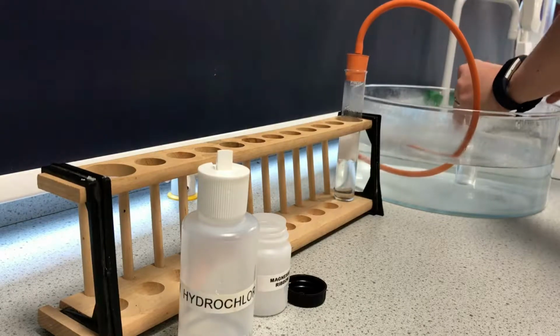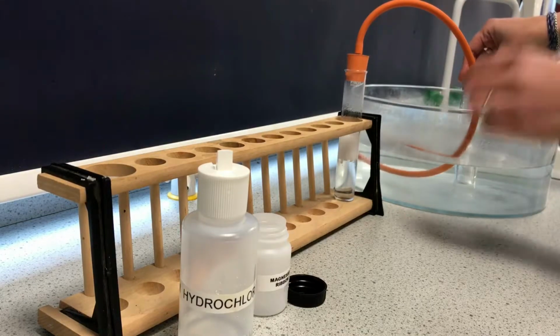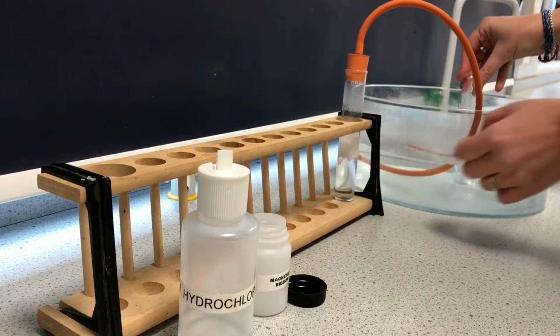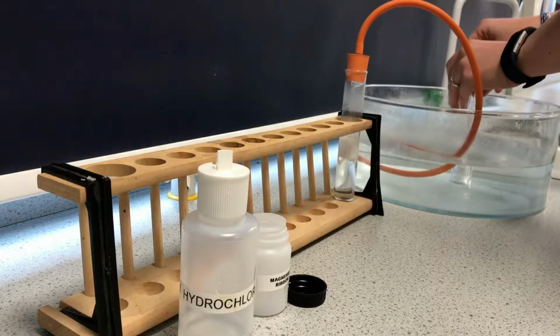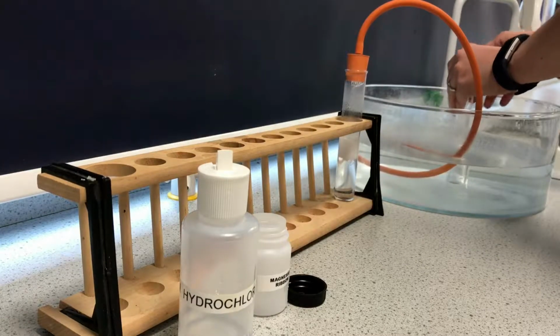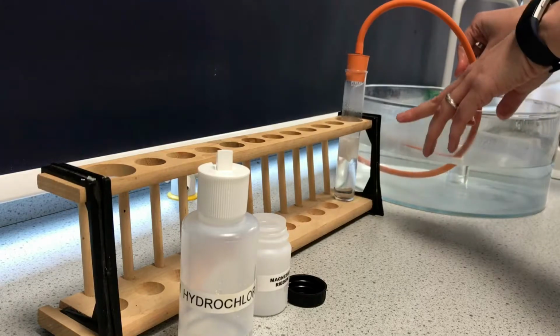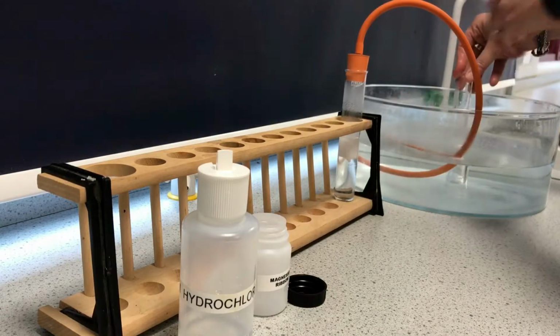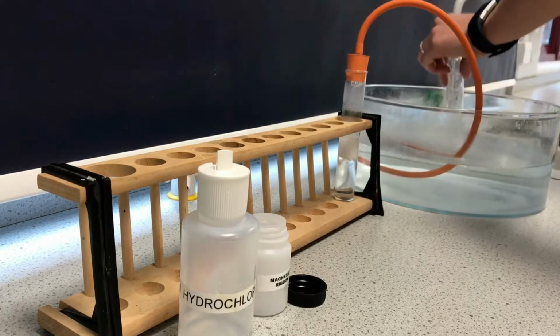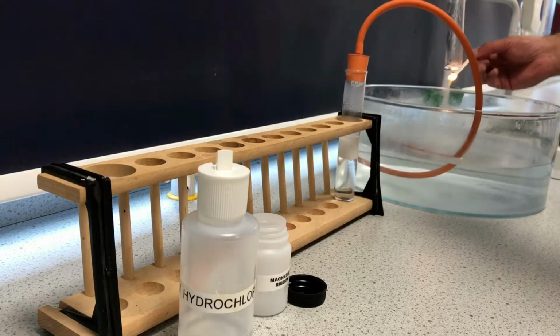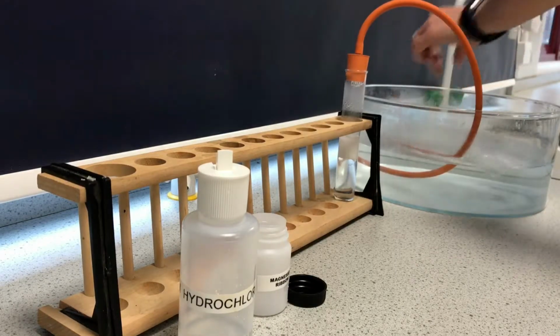Then I've got a lit splint coming on its way, so this is really warm, releasing lots of energy as it's an exothermic reaction, creating in there magnesium chloride and hydrogen gas. So here goes. And then we get our squeaky pop.